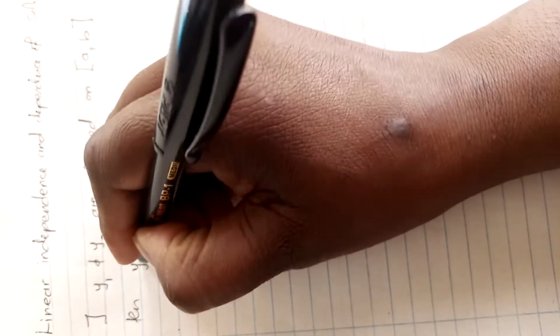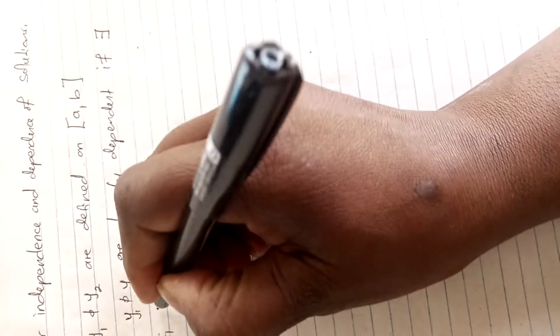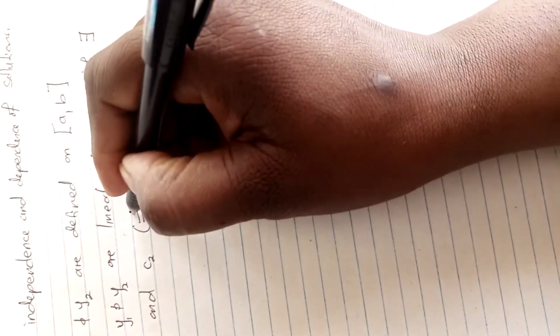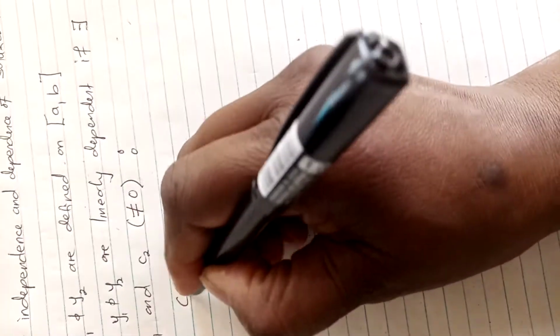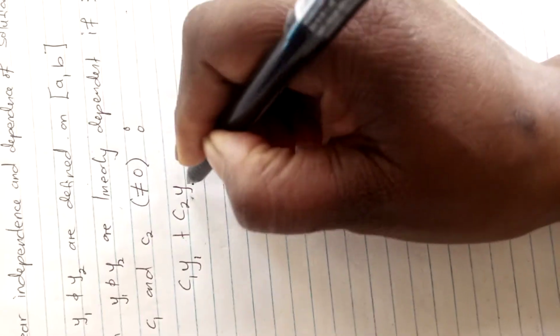Then the two solutions are linearly dependent if there exist C1 and C2, both not equal to 0, such that C1y1 plus C2y2 is equal to 0.